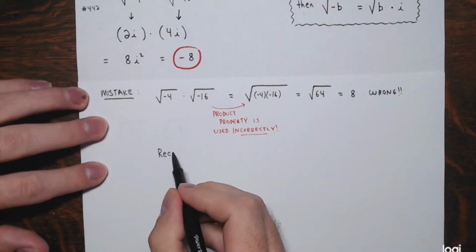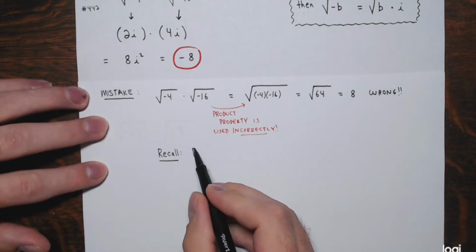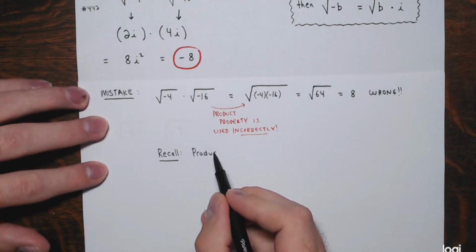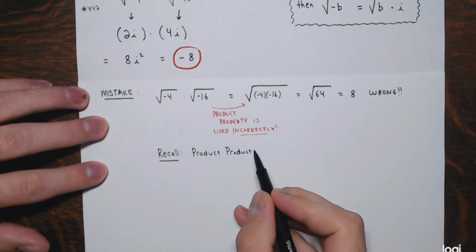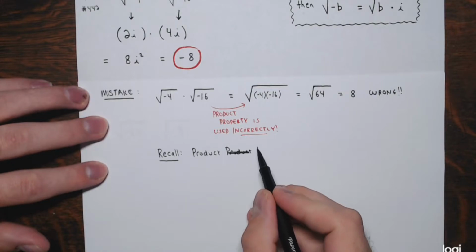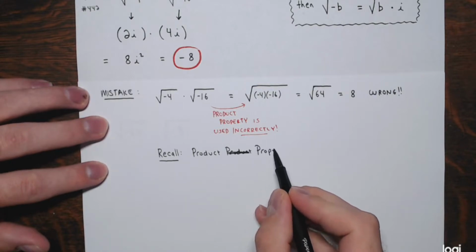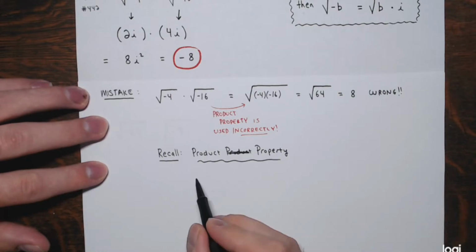Remember the product property for radicals? I'll write it up again just to refresh your memory. The product property for radicals was this.